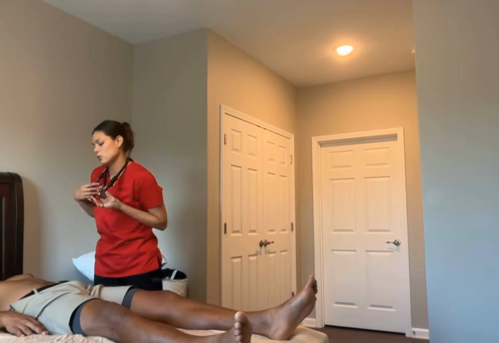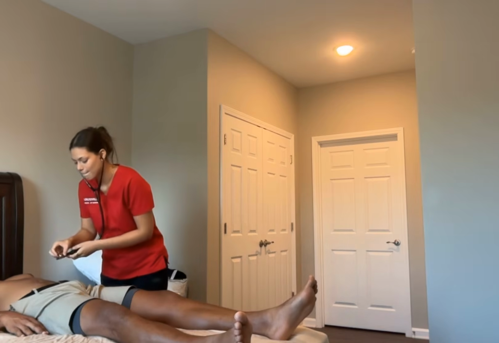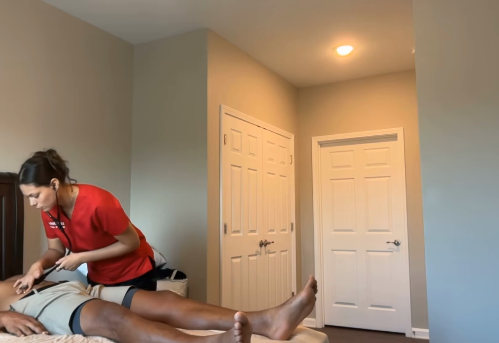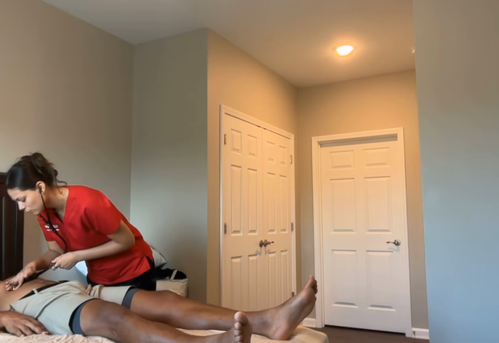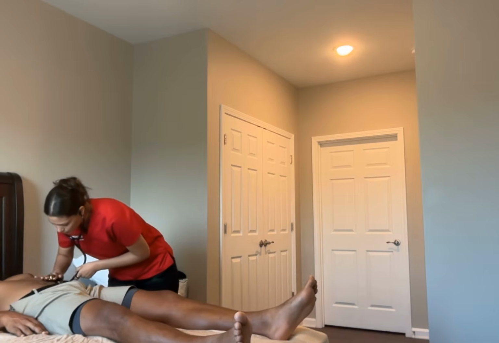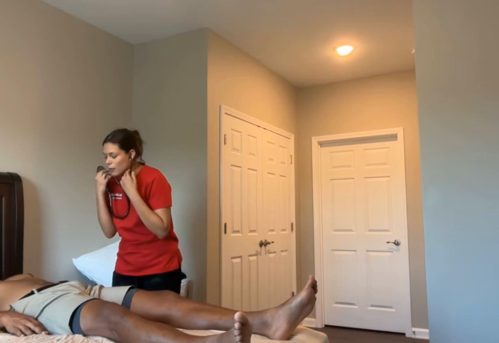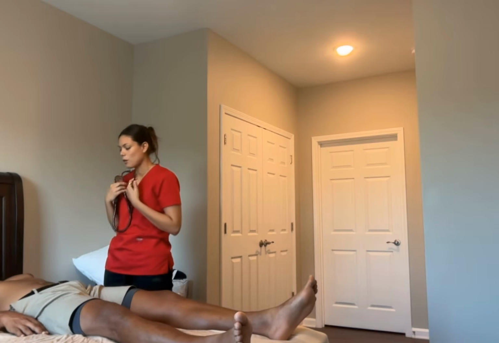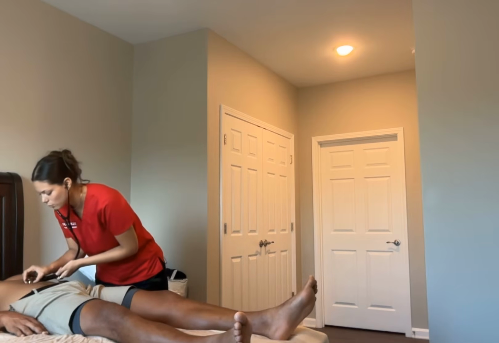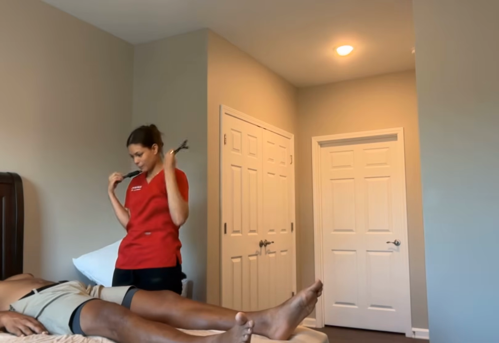Now I'm going to listen. Okay, bowel sounds are present in all 4 quadrants. Listening for bruits now using my bell. No aortic bruit present.